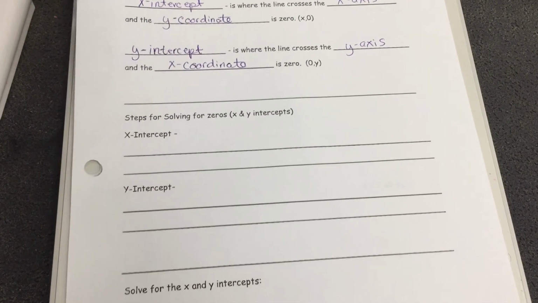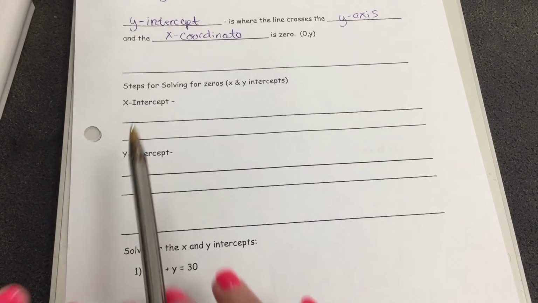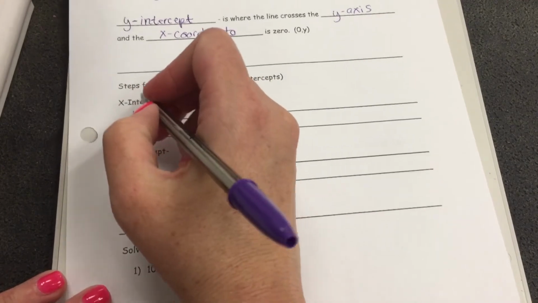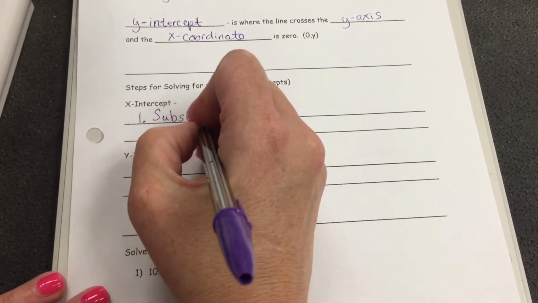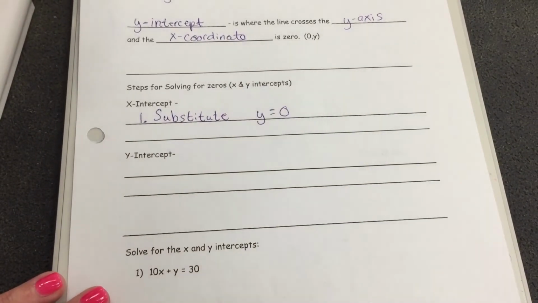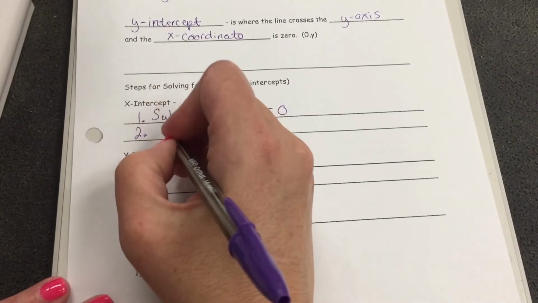Steps to solving for zeros, the x and y intercepts. If you are trying to solve for the x-intercept, first substitute y equals 0. So you're going to substitute a 0 in for y, and then you're going to solve for x.